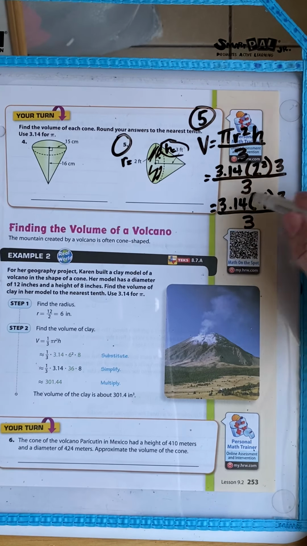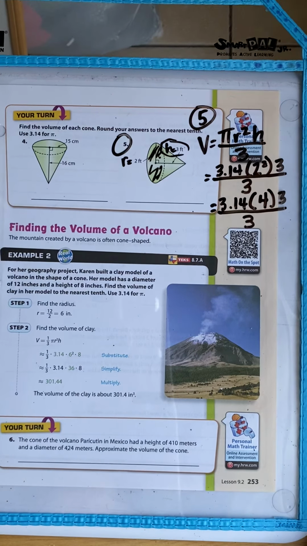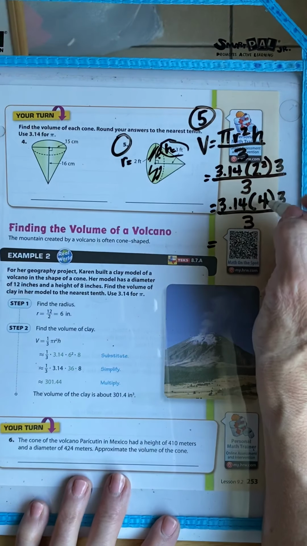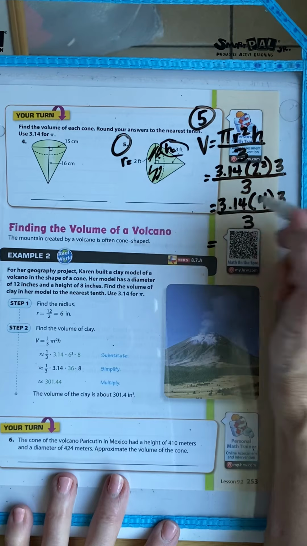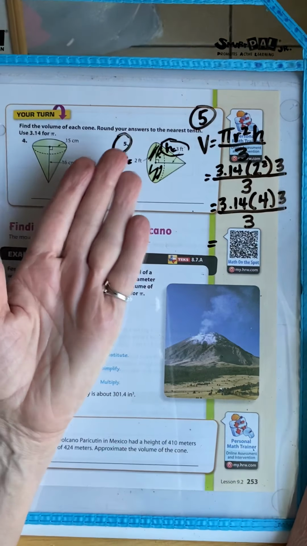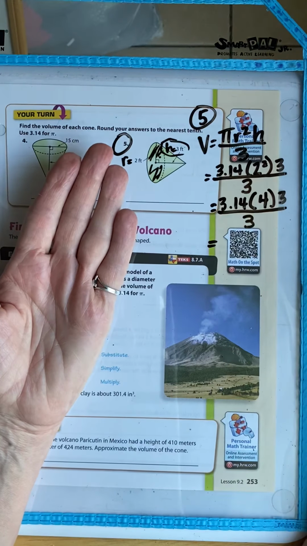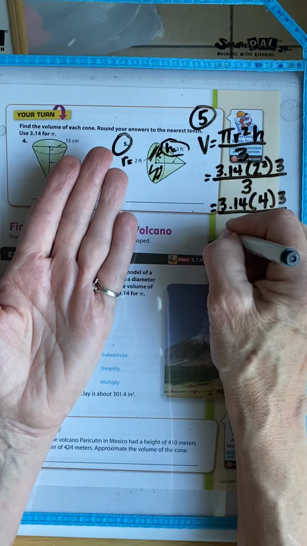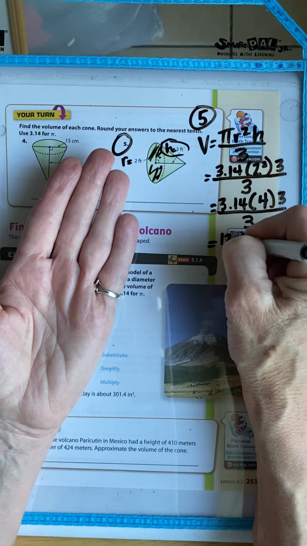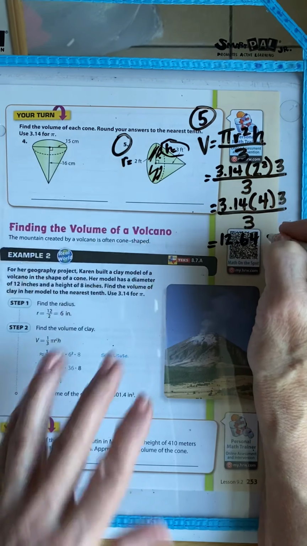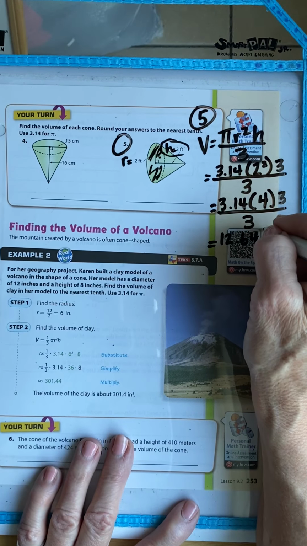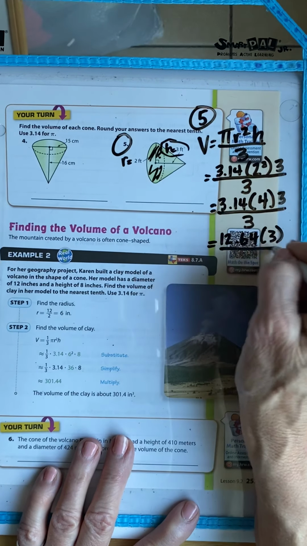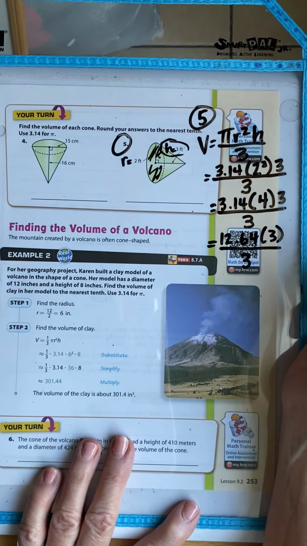So once we get this answer, it will be the answer. And we can prove it. Okay? So, to be sure, 4 times 3 is 12. Put it in this hand. 4 times 14 is 64. So again, 12.64 times 3, all divided by 3.